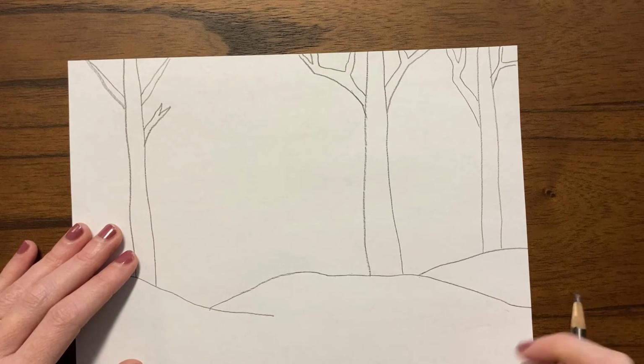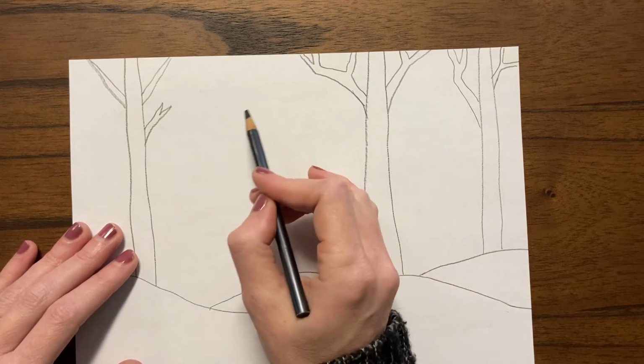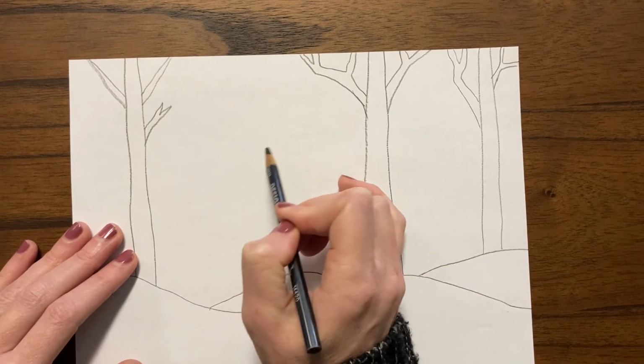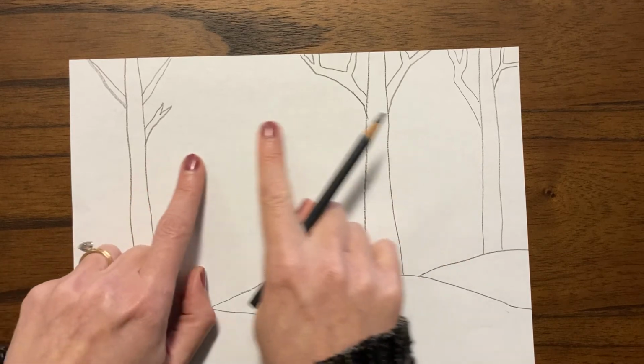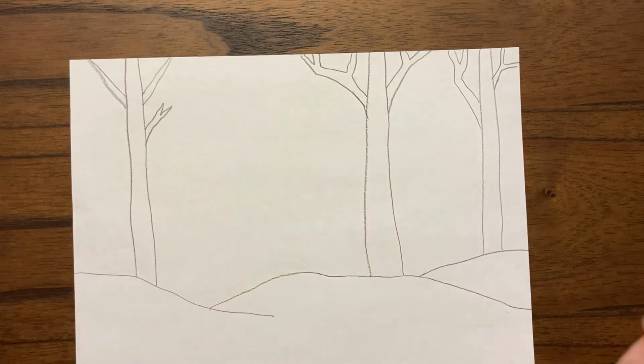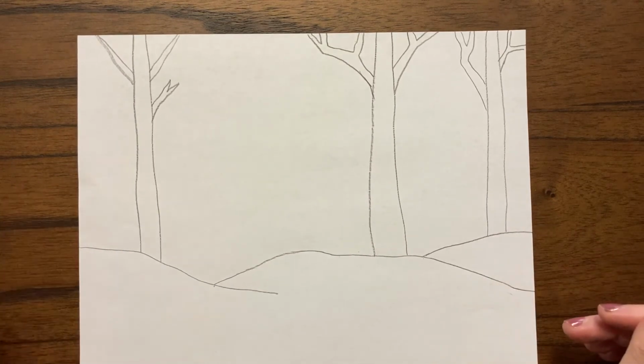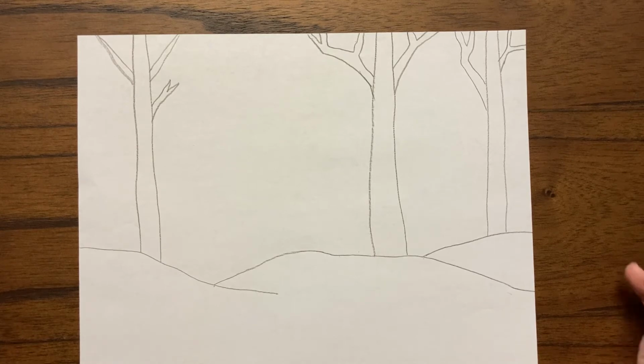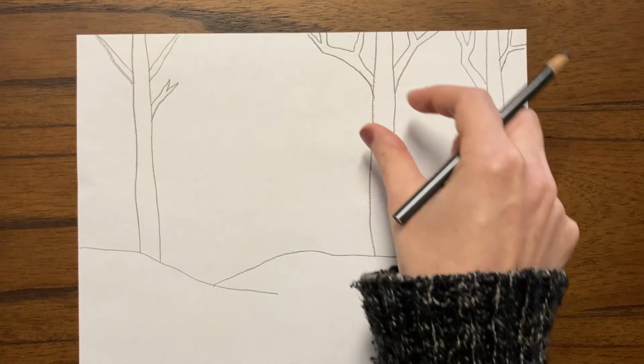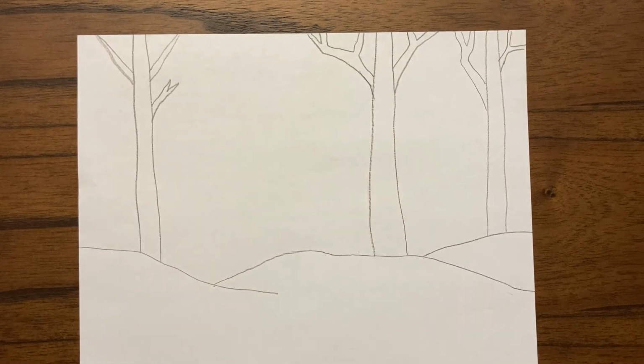What I'd like you to do is actually think about the space in between these two trees, right? Okay, we have this nice big empty space. This is going to be a night scene. We're going to create a winter landscape at night. So we're going to draw a moon. Now there's two ways you can draw a moon. You can draw a big full moon, make it a circle, or you can draw a moon that is what we call a crescent moon, when it's that nice kind of fun sliver of a moon, right?